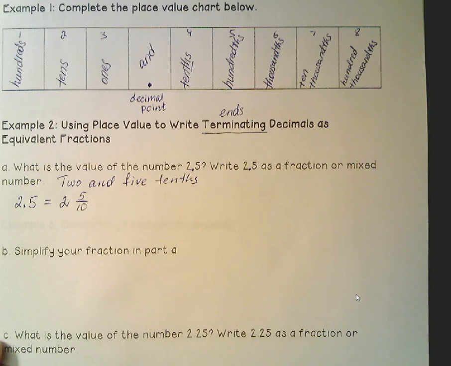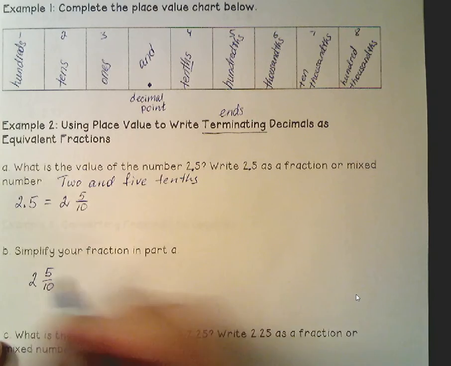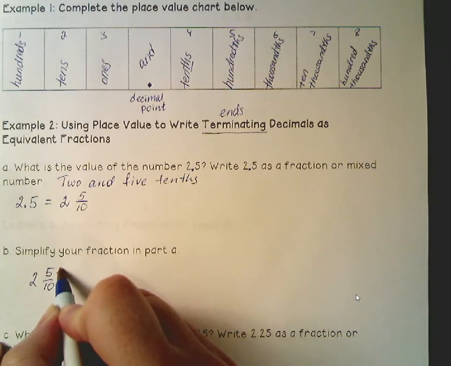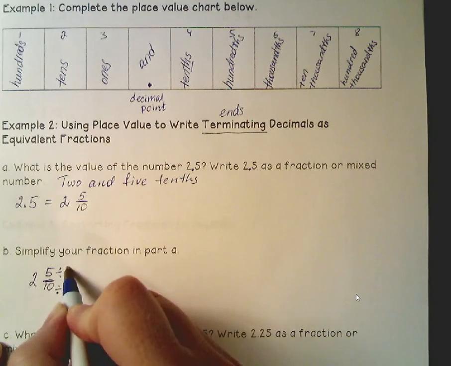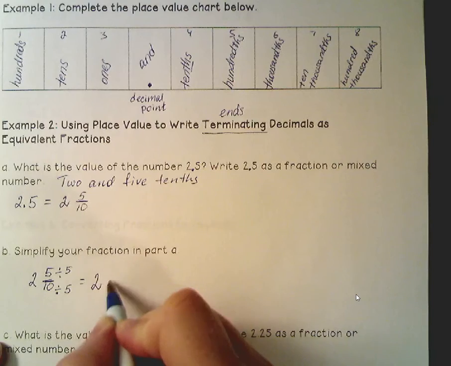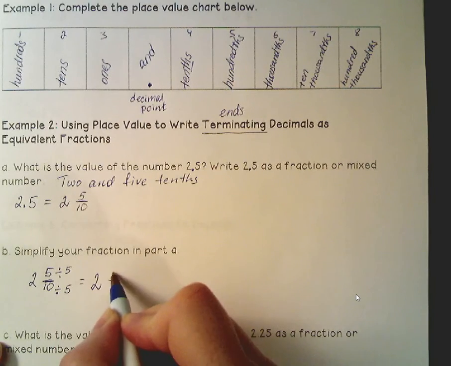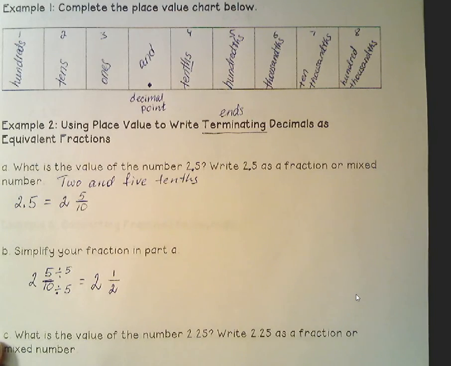Now simplify the fraction, part A. 2 and 5/10. I can divide both parts of the fraction by 5. That will give me 2, and 5 divided by 5 is 1, 10 divided by 5 is 2. 2 and 1/2.